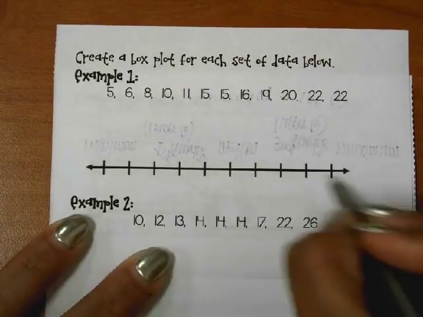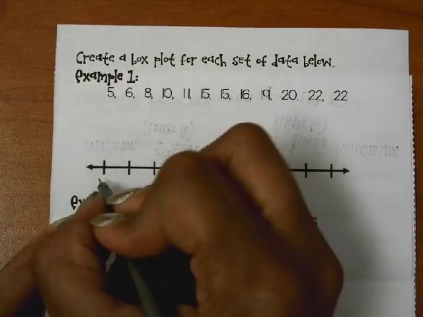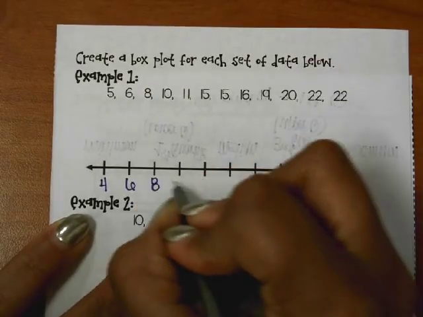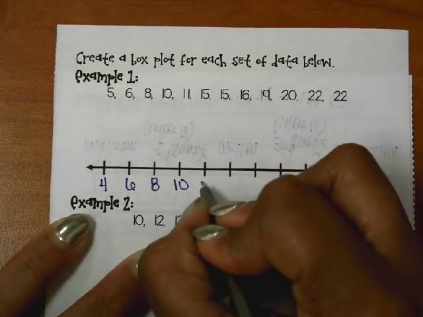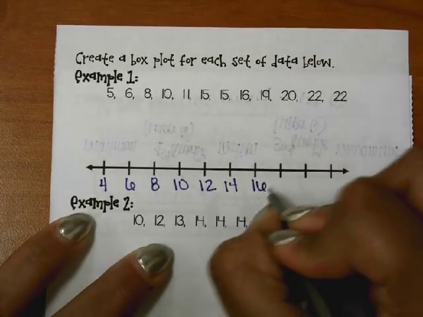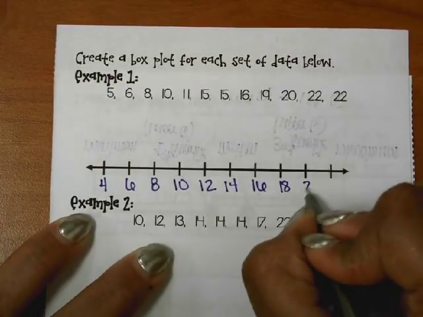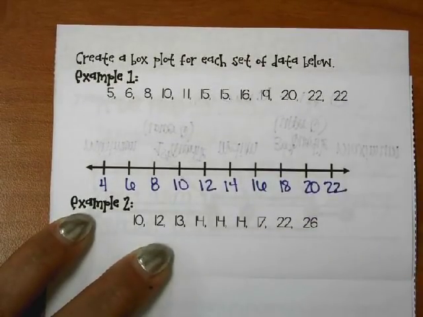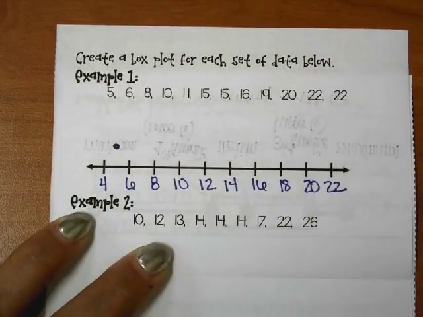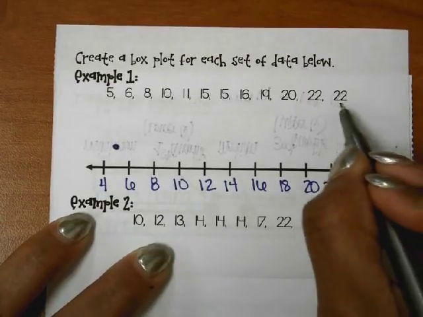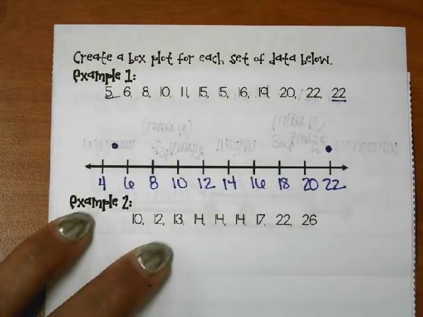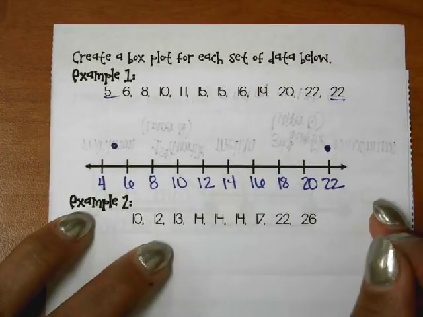Okay, so first we're going to make sure that we label our number line, and it must be in sequential order. If I'm counting by 2s, I must always count by 2. I cannot jump around. So I'm going to start from 4 and label to the other parts. My lowest number is 5, so I'll put a dot above my number line for 5. And my upper is 22, and I put a dot above 22. Those represent my whiskers.